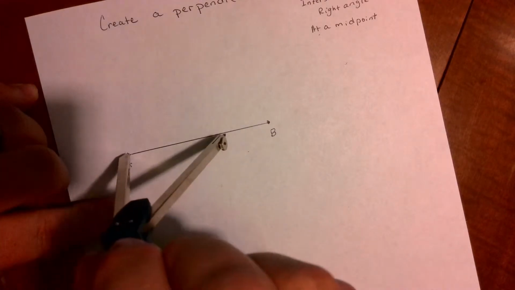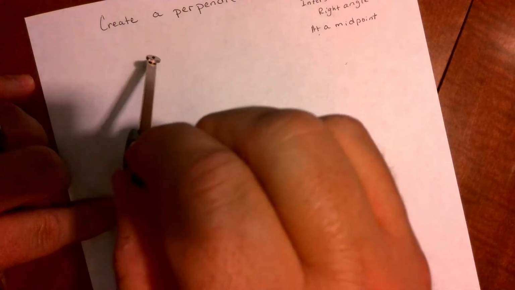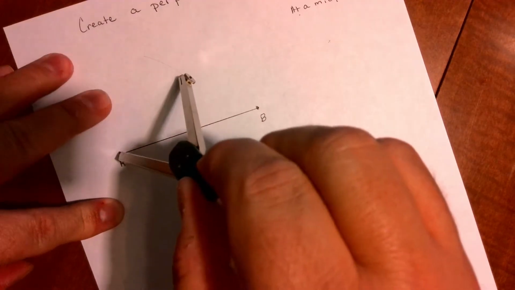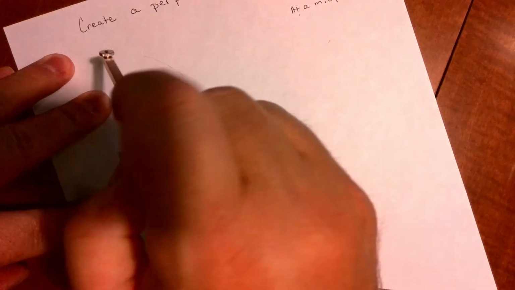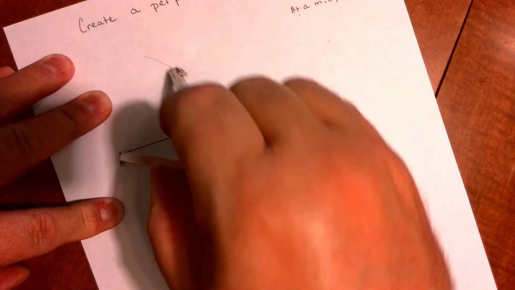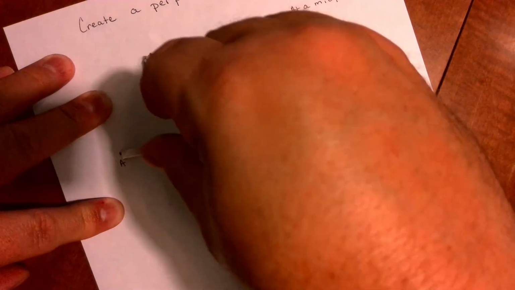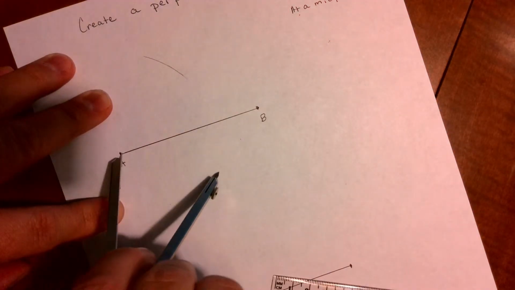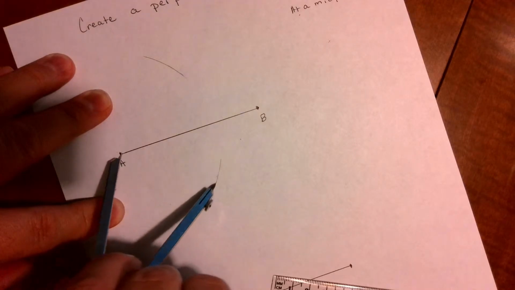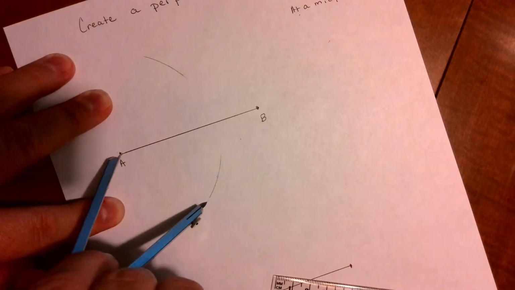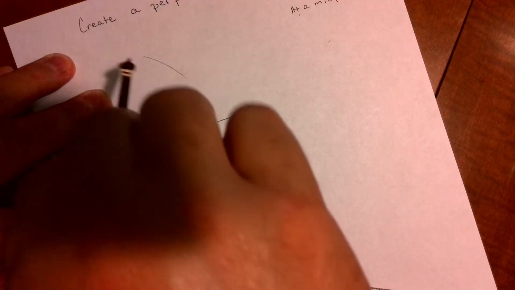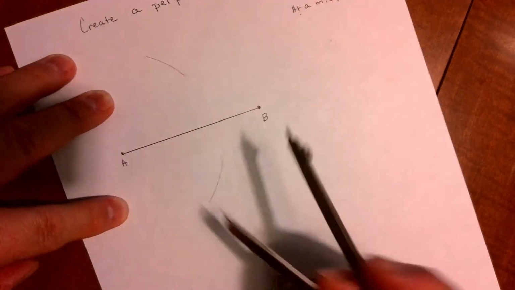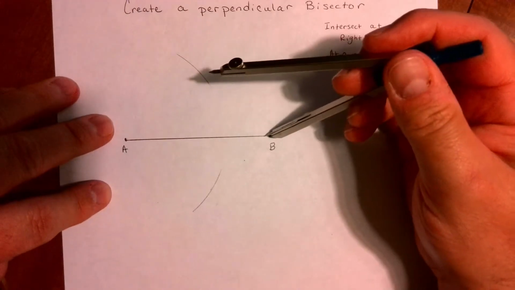And then what I'm going to do is make an arc above the line. So making an arc above the line. Again, I'm trying to make it dark enough where we can see it. And then I want to make one below the line. Now, some teachers will teach you to go ahead and make a full arc. You can do the full arc if you want to. I like these shorter arcs. It just makes a cleaner presentation.